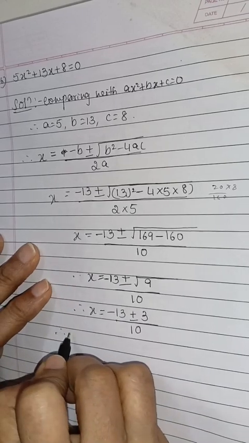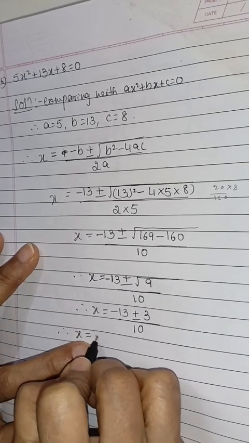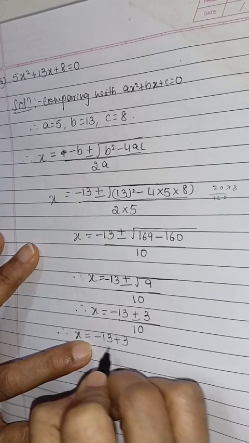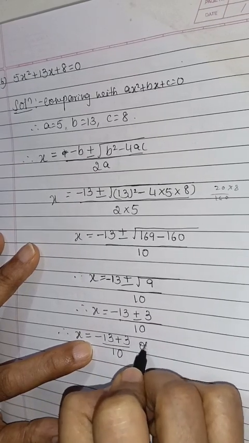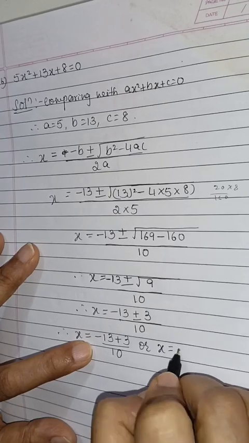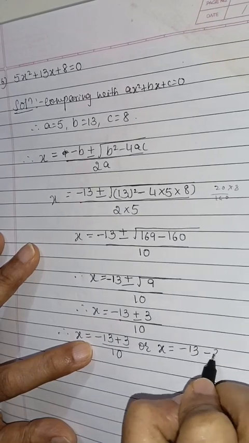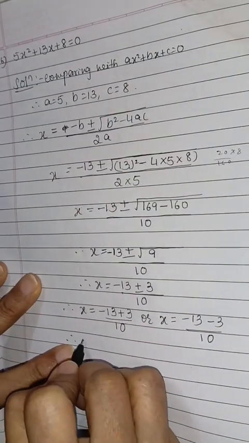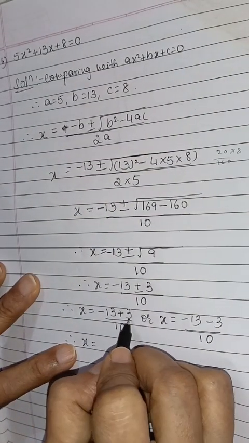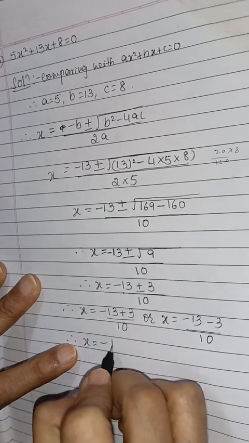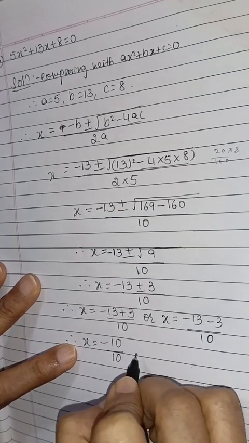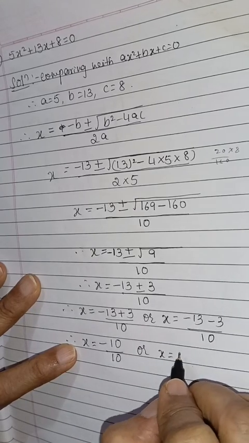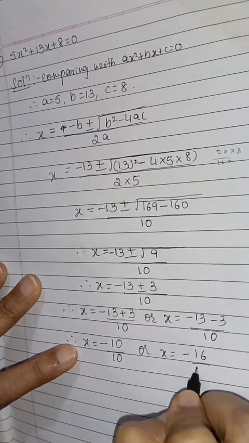Therefore, one is x equals minus 13 plus 3 by 10, or another one is x equals minus 13 minus 3 by 10. Therefore, x is minus 13 plus 3 is minus 10 by 10, or x is minus 13 minus 3 is minus 16 by 10.